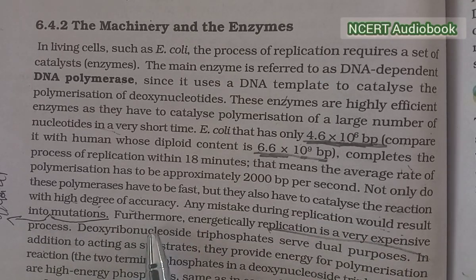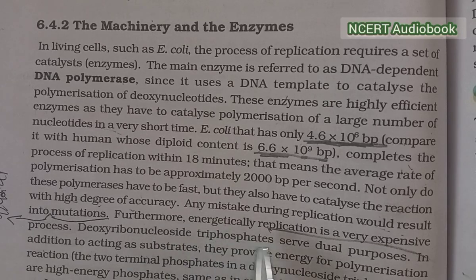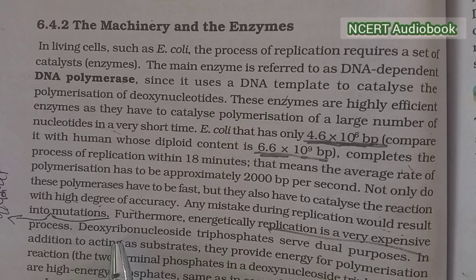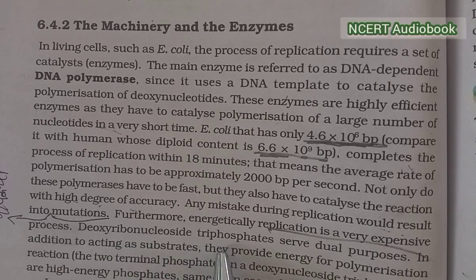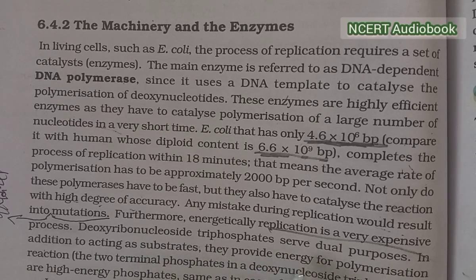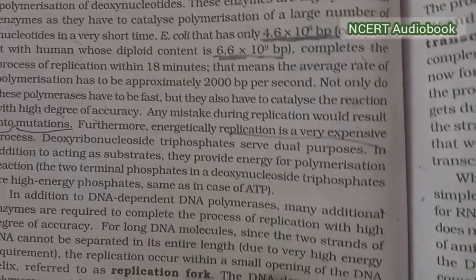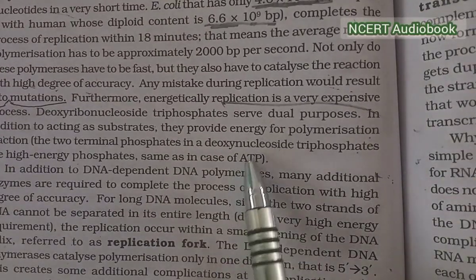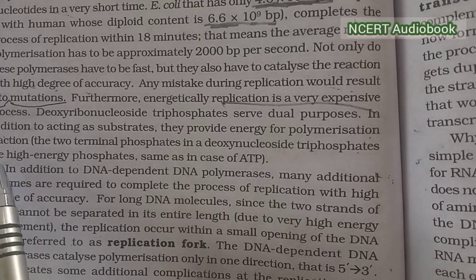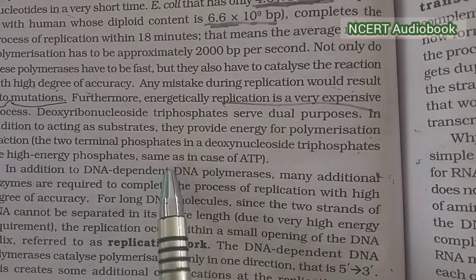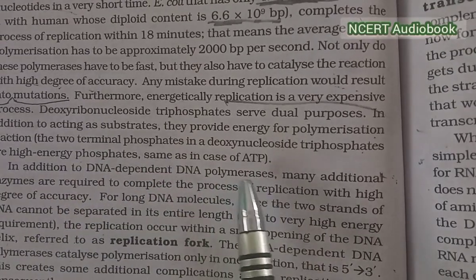Furthermore, energetically, replication is a very expensive process. Deoxyribonucleoside triphosphates serve a dual purpose in addition to acting as substrates. They provide energy for the polymerization reaction. The two terminal phosphates in the deoxynucleoside triphosphates are high-energy phosphates, the same as in the case of ATP.